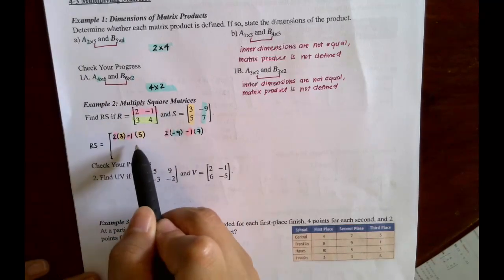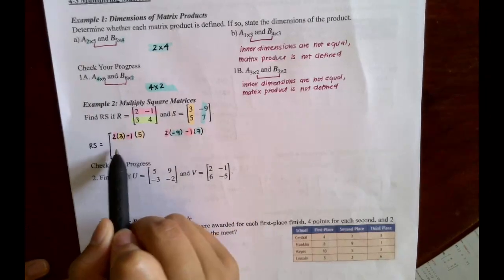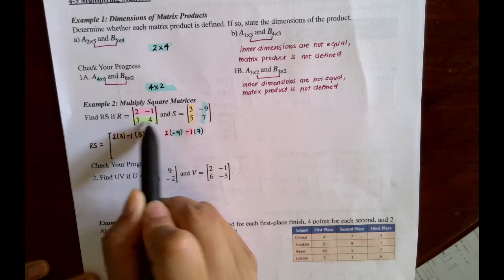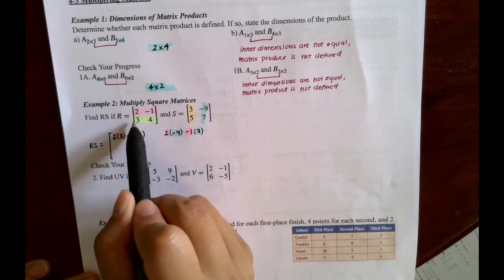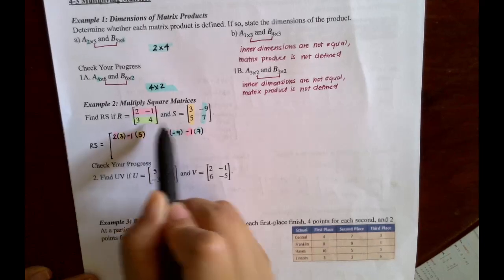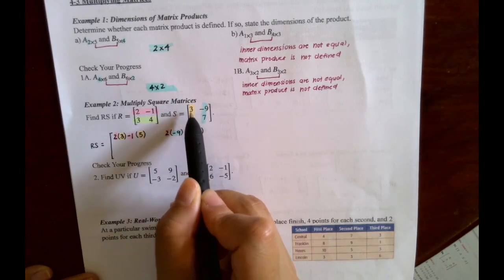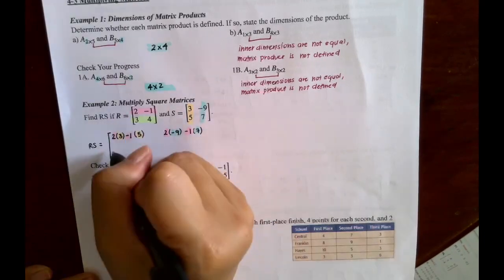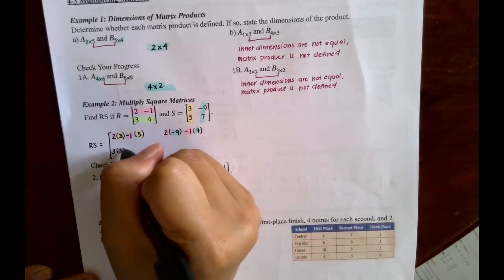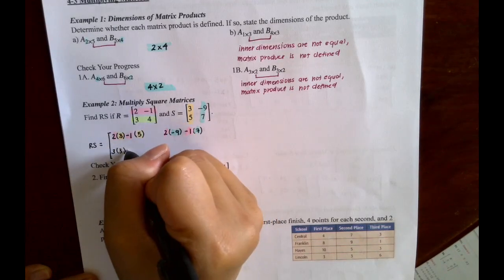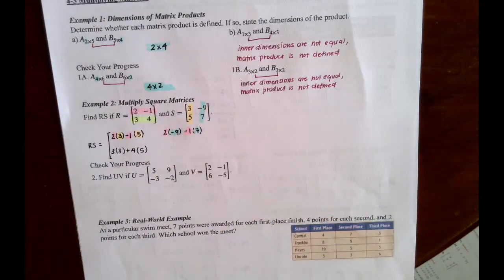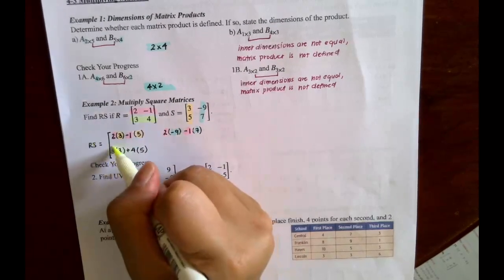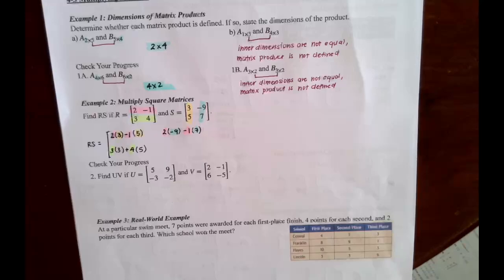Then, for our third element, now we're going to move on. Since this is the bottom row, we're going to move to the bottom row here. And since this is the first column here, it's the bottom row of the first matrix, first column of the second matrix. So this will be 3 times 3. And then since this is a positive, we'll do a plus 4 times 5. So this one is bottom row, first column.